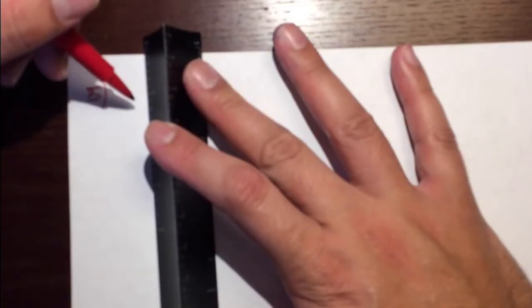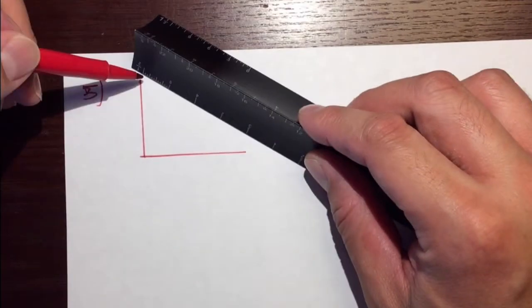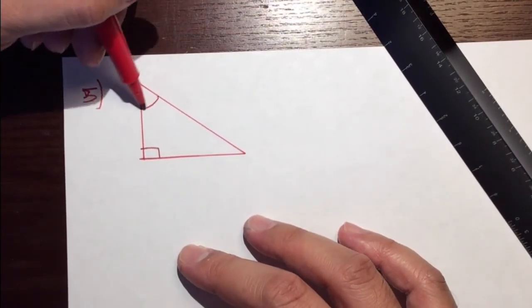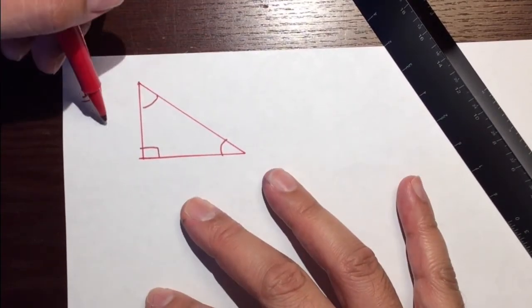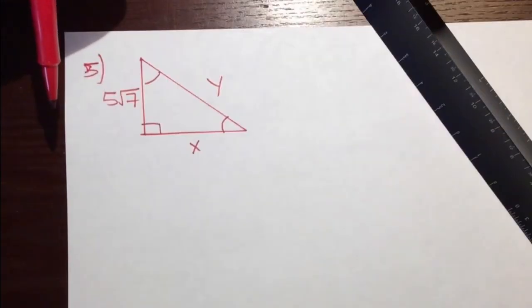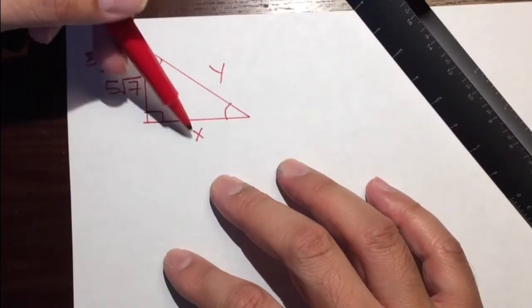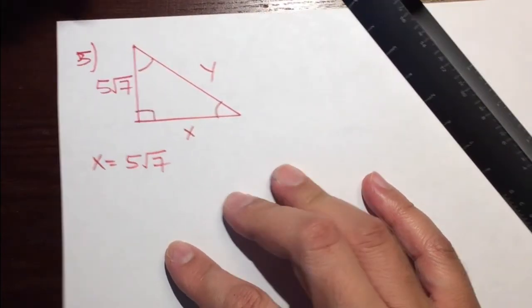Here's number 5. All right, number 5. Draw this. And let's put some base angles so that we know it's isosceles, right? And let's put 5 radical 7, and let's put x, and let's put y. Okay, press pause. Try to figure it out on your own. Okay, unpause. X is the same as its leg because it's isosceles, so x is equal to 5 radical 7.